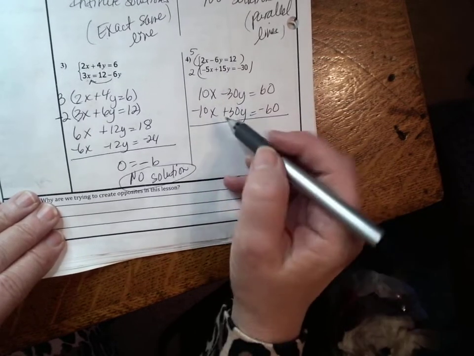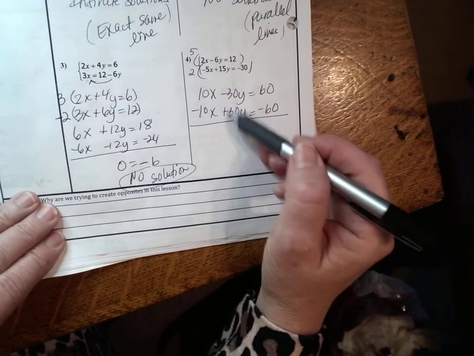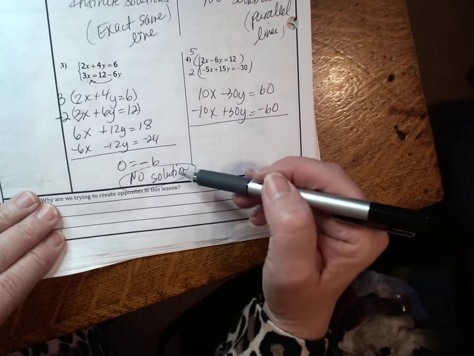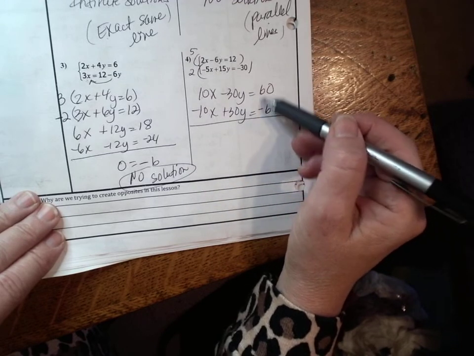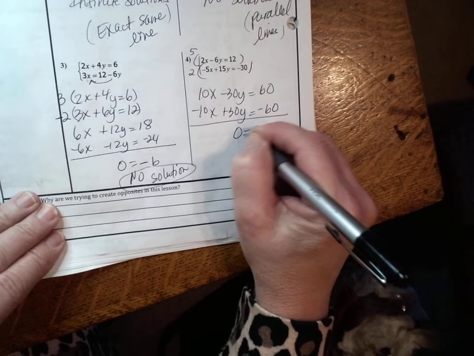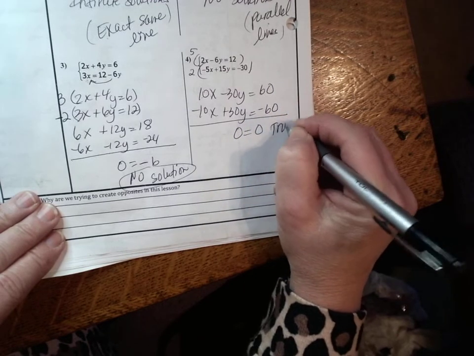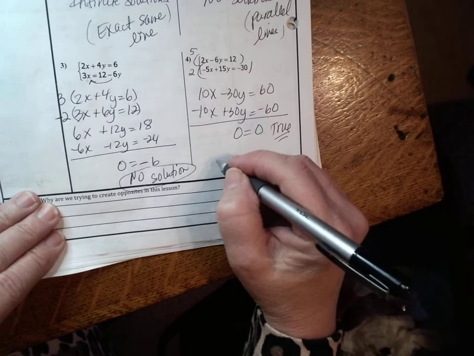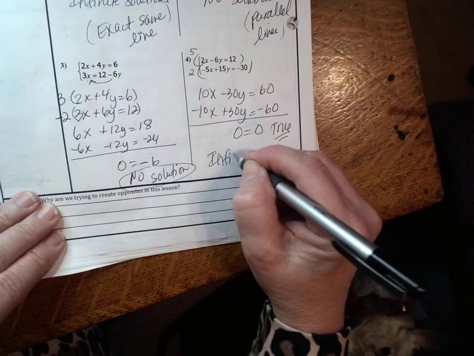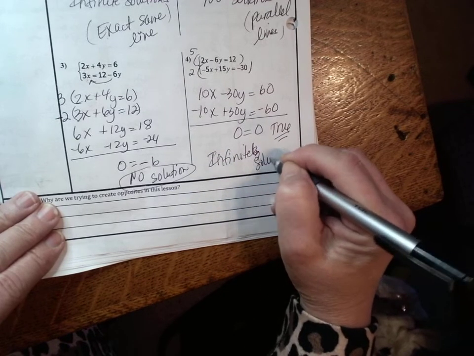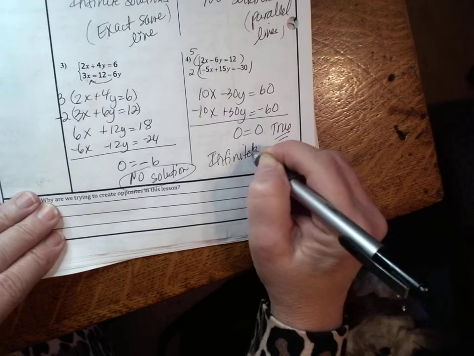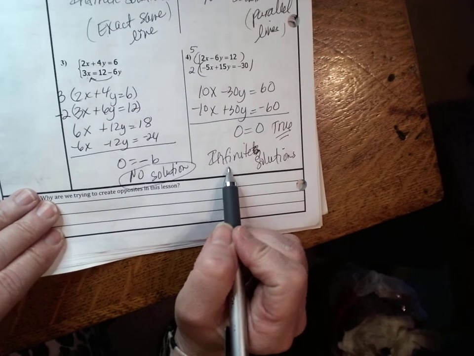Okay? Now, if you notice, when they're opposite coefficients on both, you automatically know it's either going to be a no solution or infinitely many. Then notice this. These are just opposite here, so that's going to be 0 equals 0. So that's a true statement. So when it's true, that's infinite solutions.